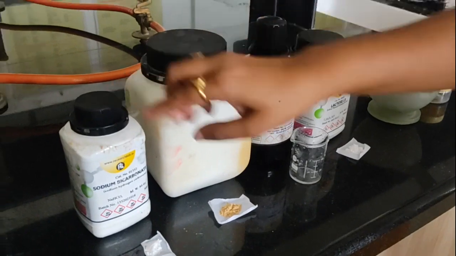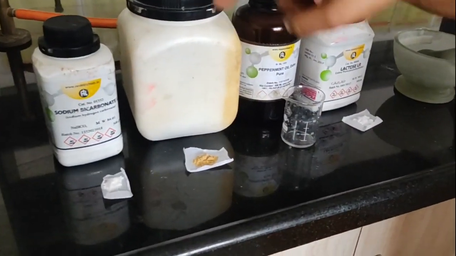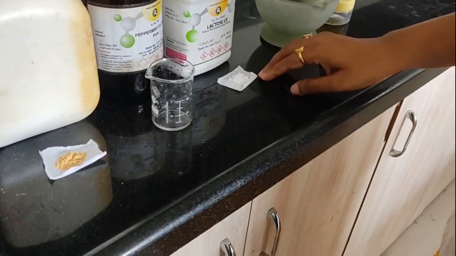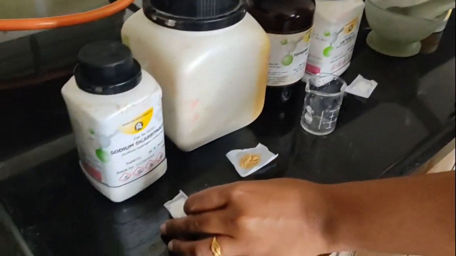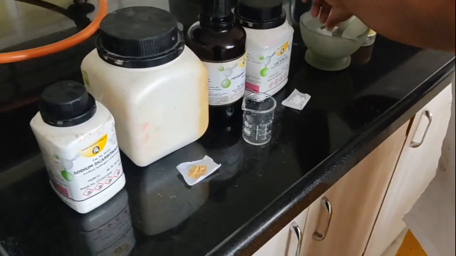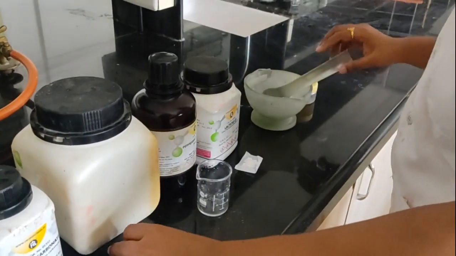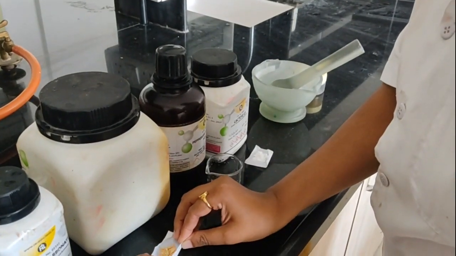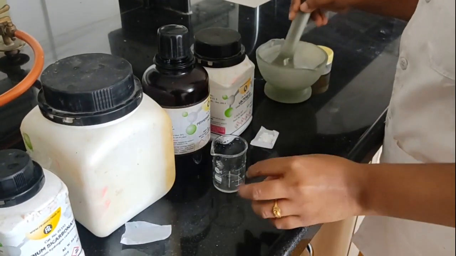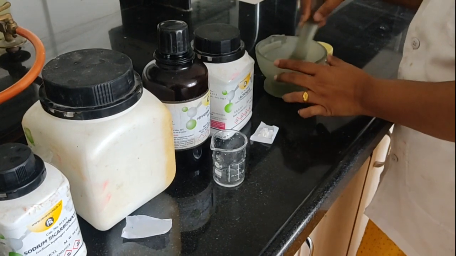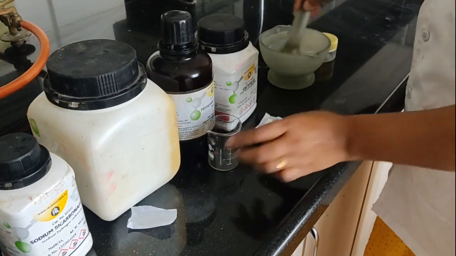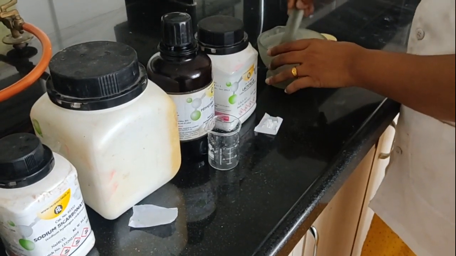So we have sodium bicarbonate, which is previously weighed. This is rhubarb powder. This is peppermint oil, which is taken into this beaker, and this is lactose, which is used as a diluent. First of all, I am going to take this sodium bicarbonate into this glass mortar and pestle. After that, I am going to add this rhubarb powder into it and properly triturate both the powders. After that, I am going to add this peppermint oil into it. Again, properly triturate it.